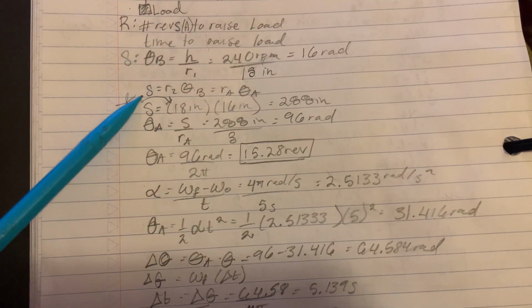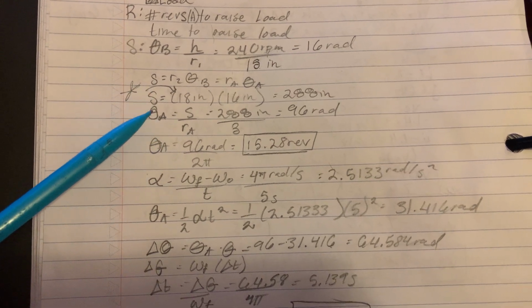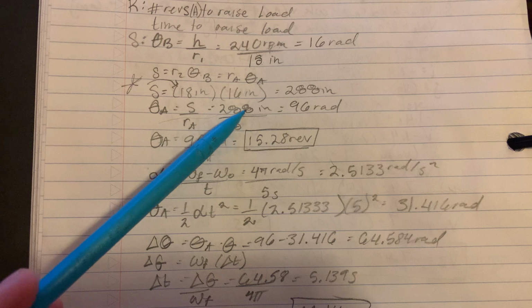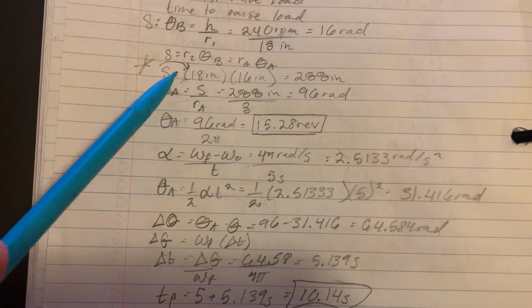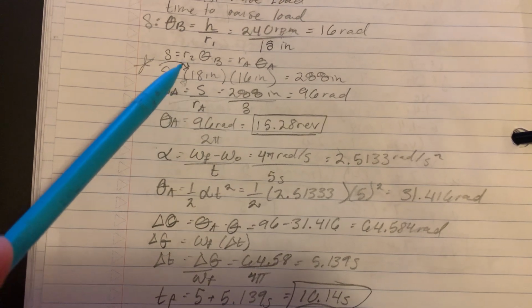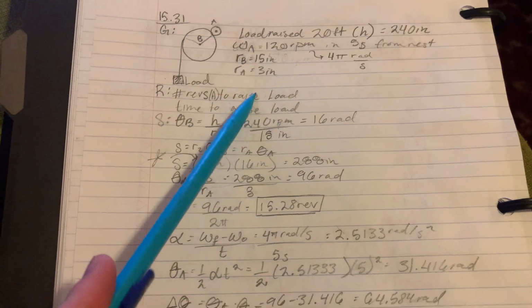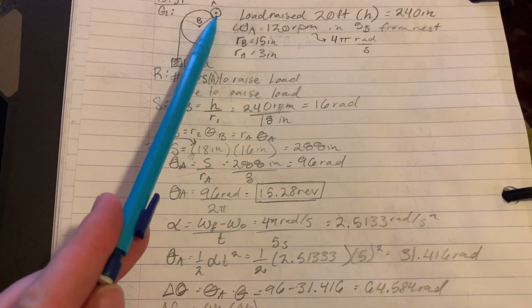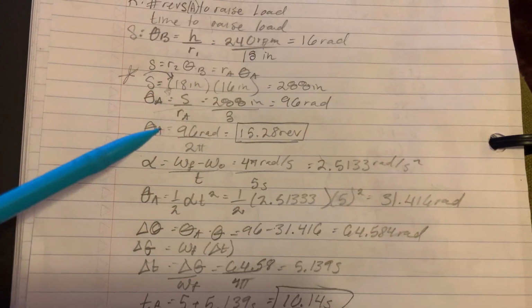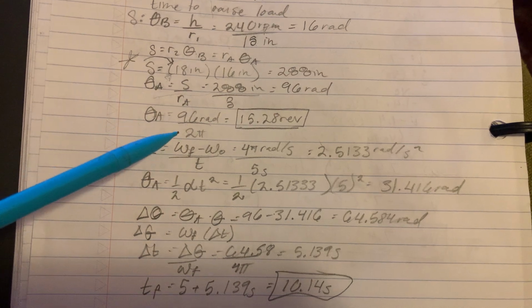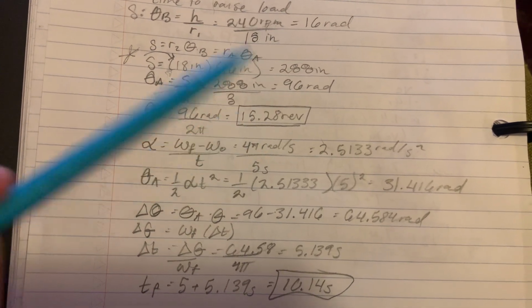Anyways, 240 over 15 is 16. And then we use this equation, this S, and this will give us the ability to figure out the radians for delta A. I need to come back to this because I'm not sure why this is 18. I know that it's 15 plus 3, but I need to figure out why it's assuming that. Anyways, need to come back to that. But delta theta A is 96 over 2 pi. To convert it into revolutions, it's 15.3.